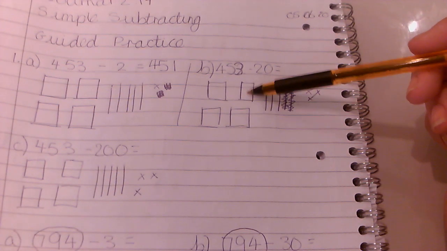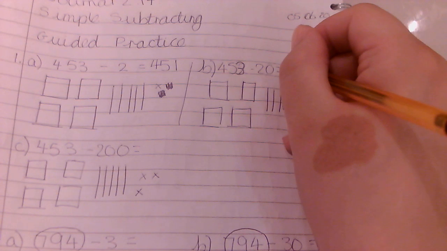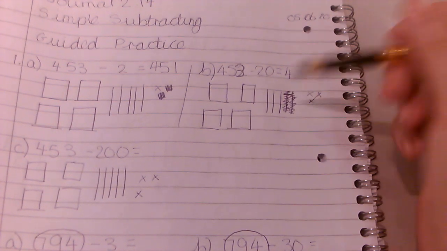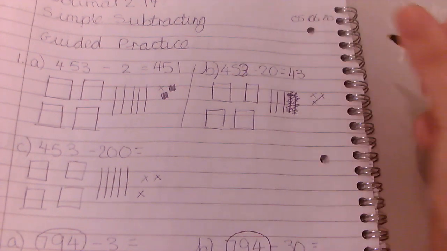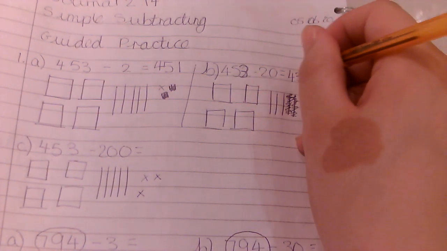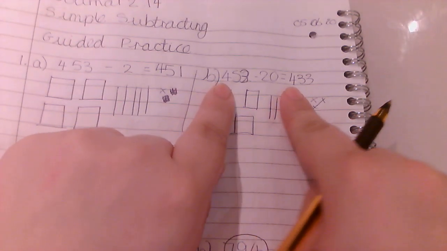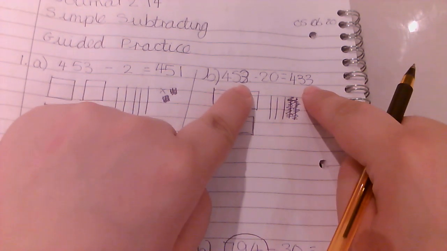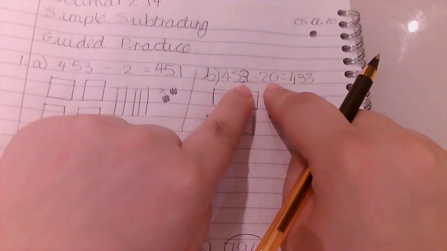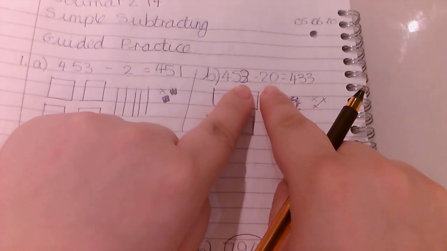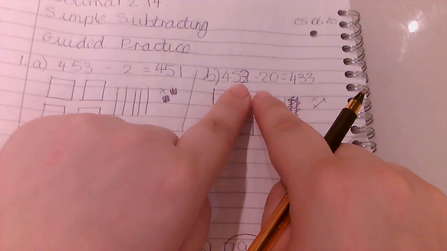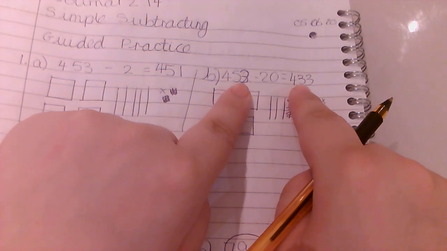So let's count them up. 400 still. 1, 2, 3 10s, which is 30. And 1, 2, 3 1s. So let's look. The hundreds have stayed the same. The 10s have changed this time, and the 1s have stayed the same because we've taken away a whole group of 10s. There's no 1s being taken away. There's no hundreds being taken away. Just 10s. It's only the 10s that have changed.